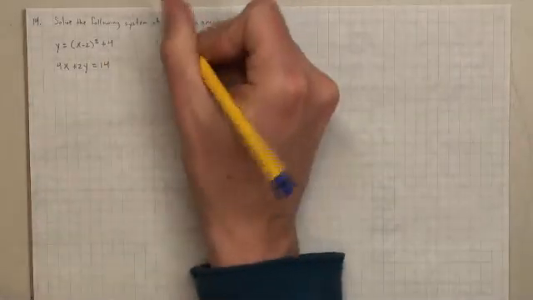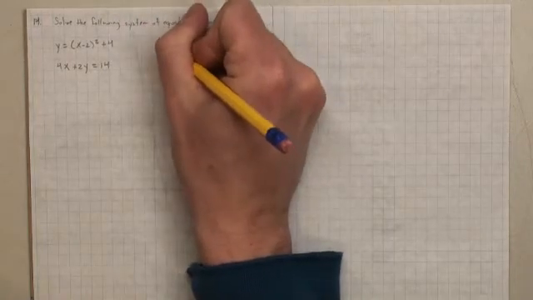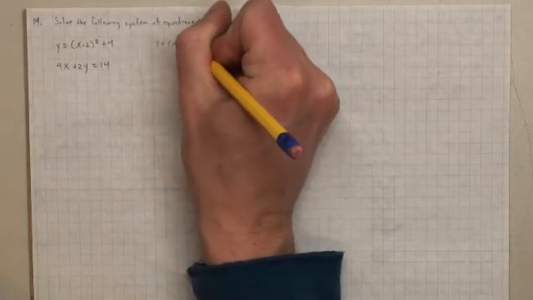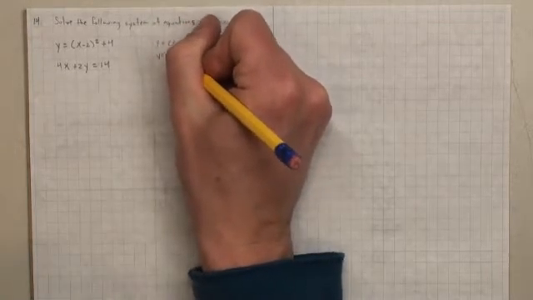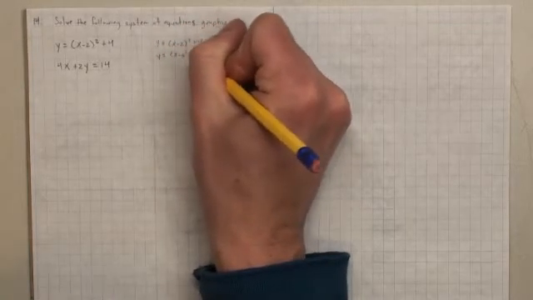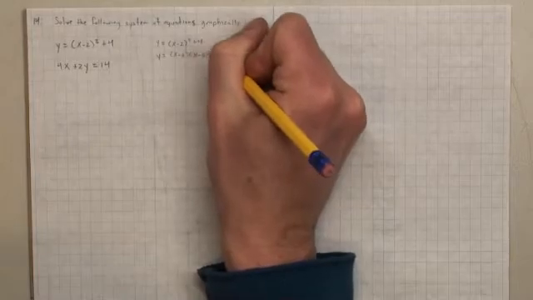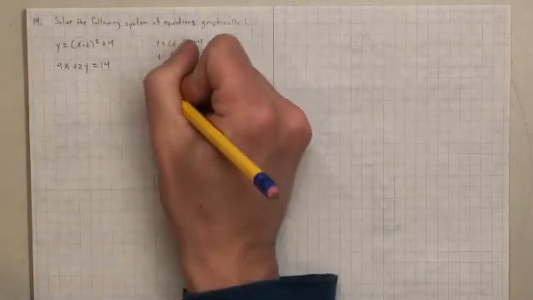Okay, so for number 14, we want to solve these two equations. This top one is kind of like the last one we did, so let's start with that one. y equals (x minus 2) squared plus 4. That's the same thing as y equals (x minus 2) times (x minus 2) plus 4.